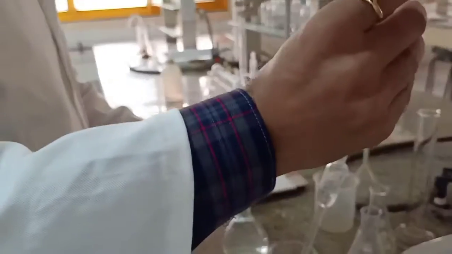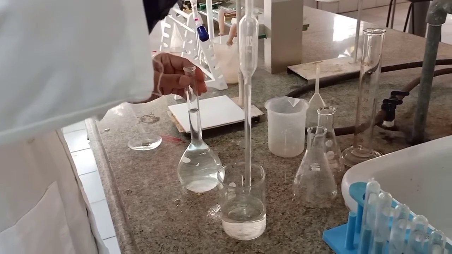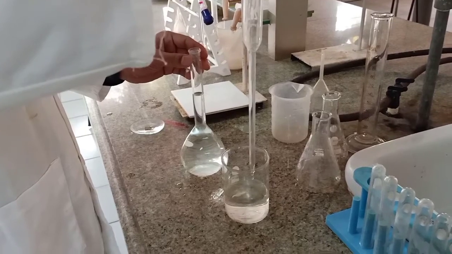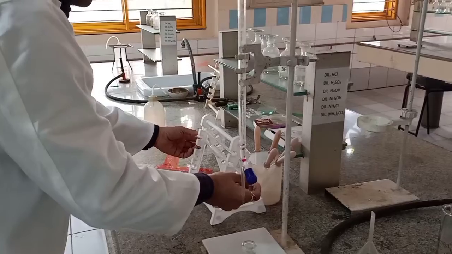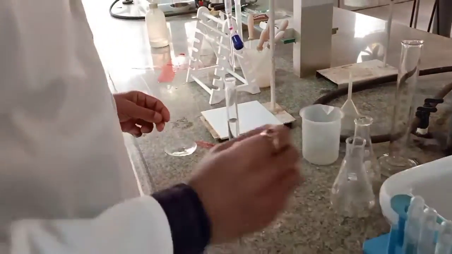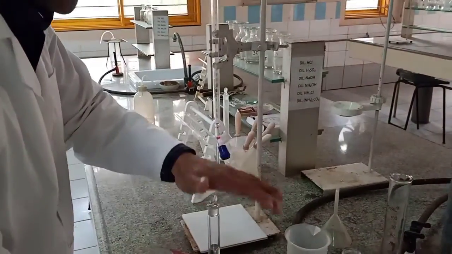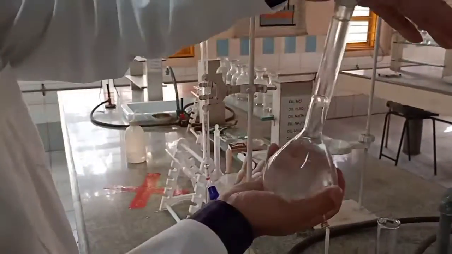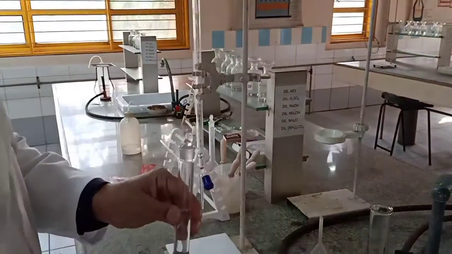The rest of the distilled water, since it's very expensive, must not be thrown away. So I transfer it in the beaker. Place this and keep it safe. Right, now this is a solution, and then I simply tighten the lid and just invert it 1, 2 or 3 times at the most, and my solution is prepared.